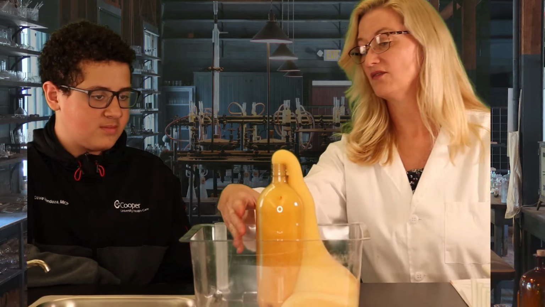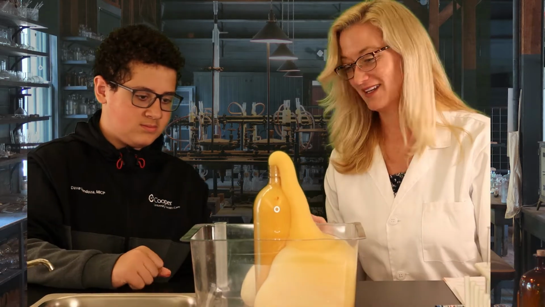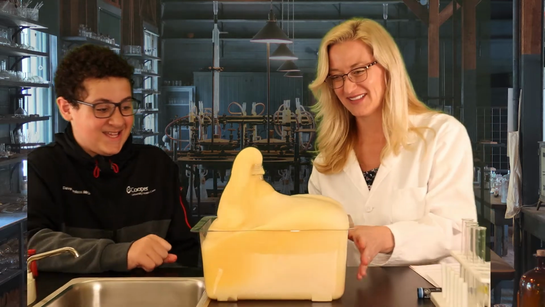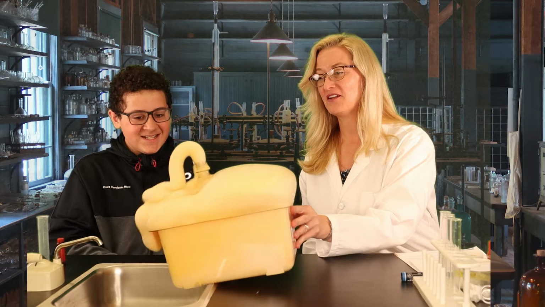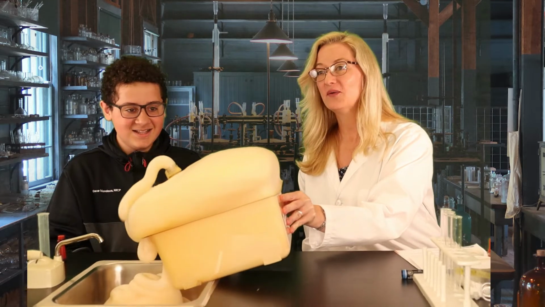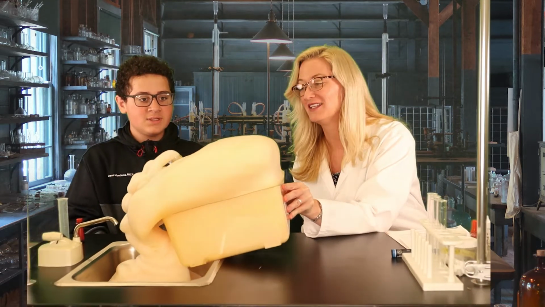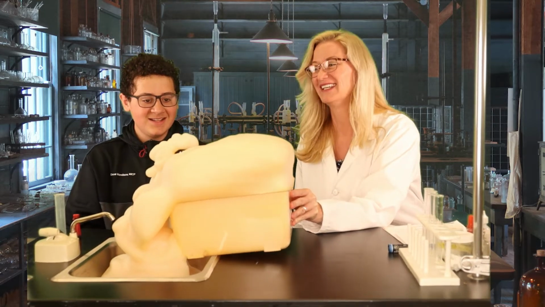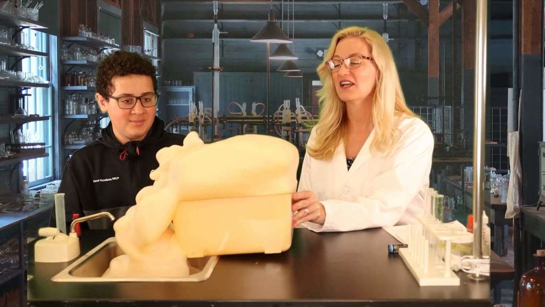Okay, and you can actually even feel it. So what is happening? Oh no, I hope it doesn't overflow. Okay, this is why we have the container, boys and girls. And an overflow sink also. It's steaming. What else do you notice? It overflowed the box.